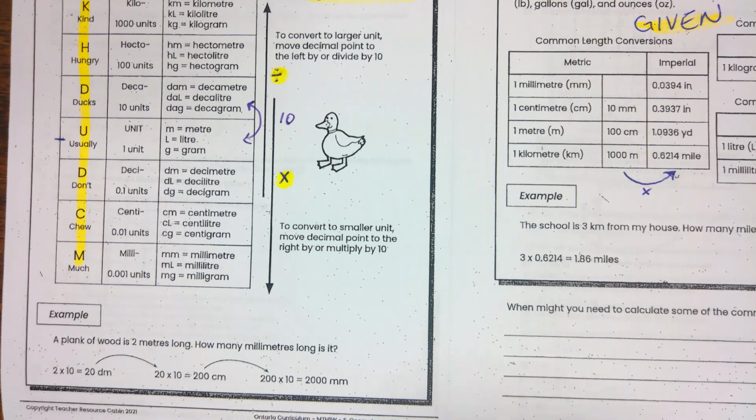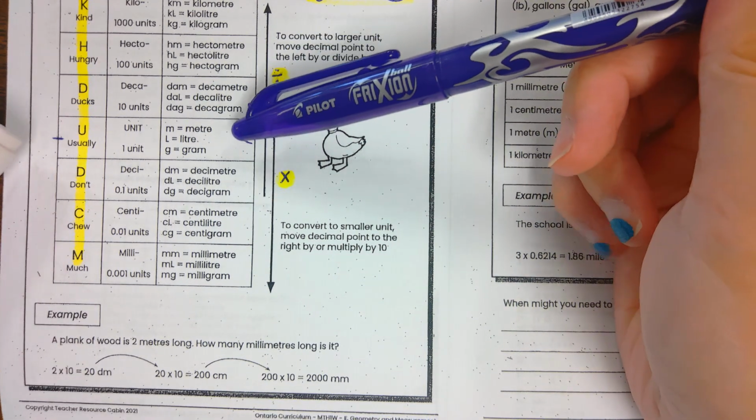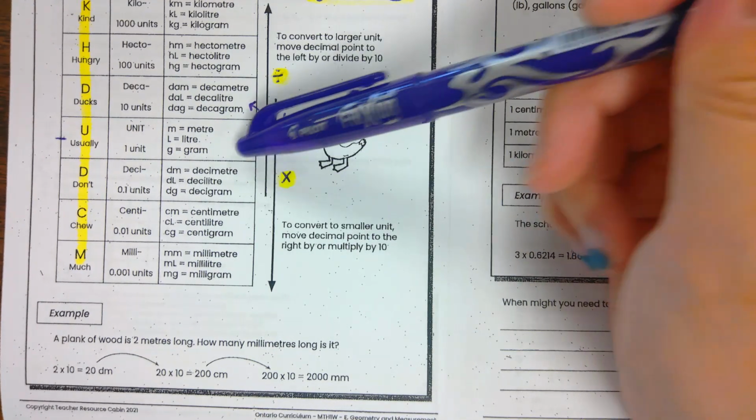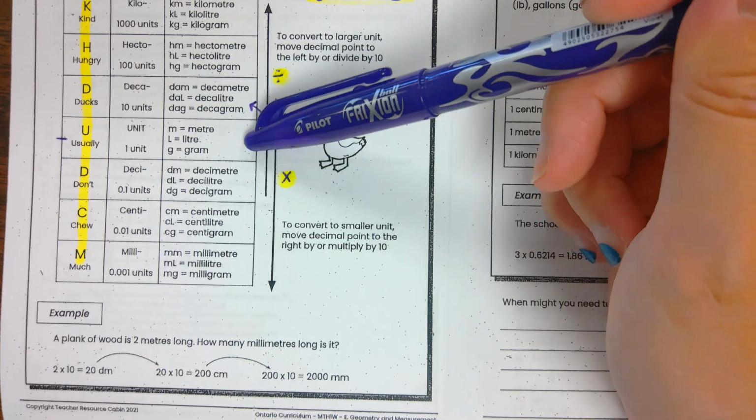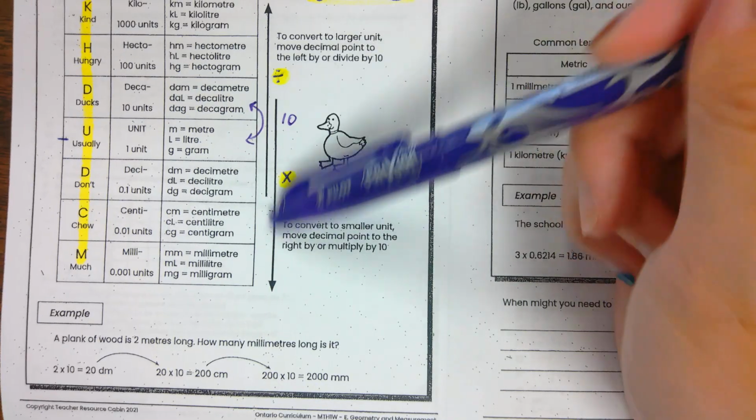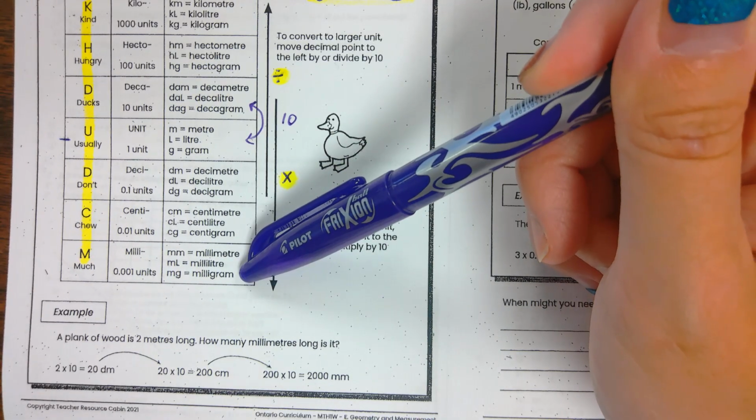Okay, so going from meters to millimeters, because each step is 10, I'm going to times it by 10, 100, 1,000. So 2 times 1,000, 2,000 millimeters.